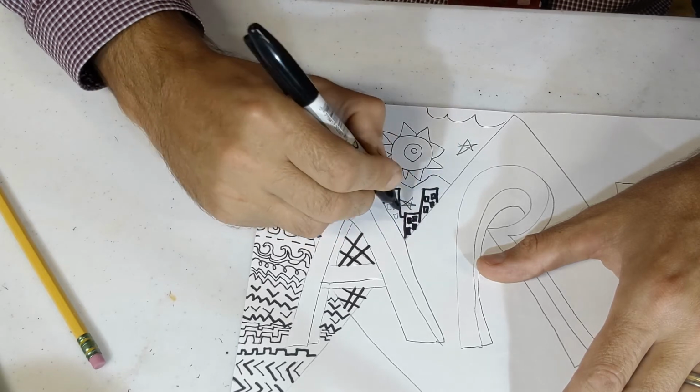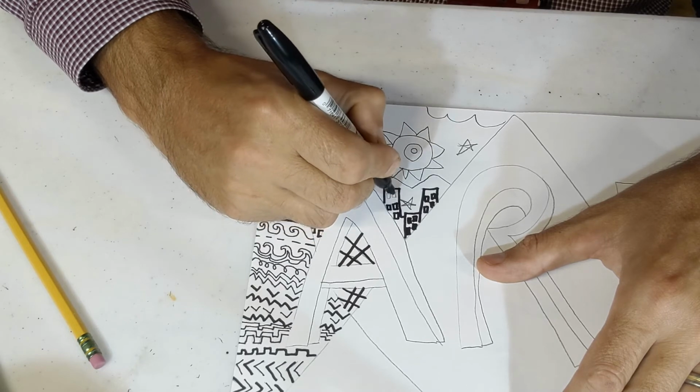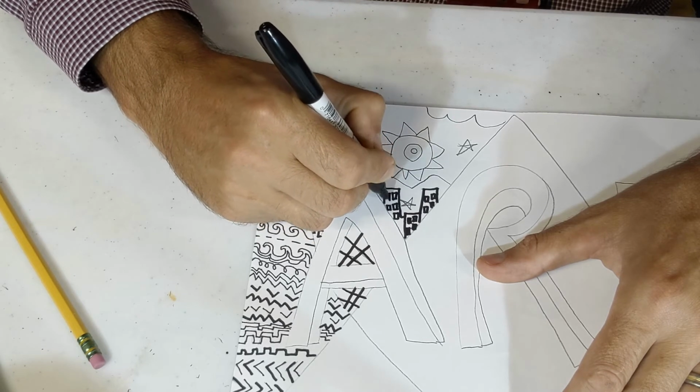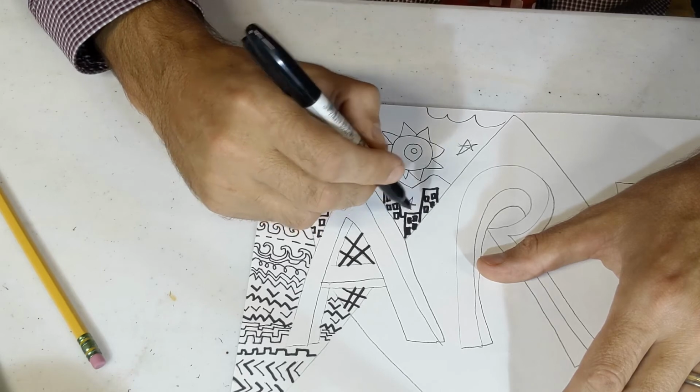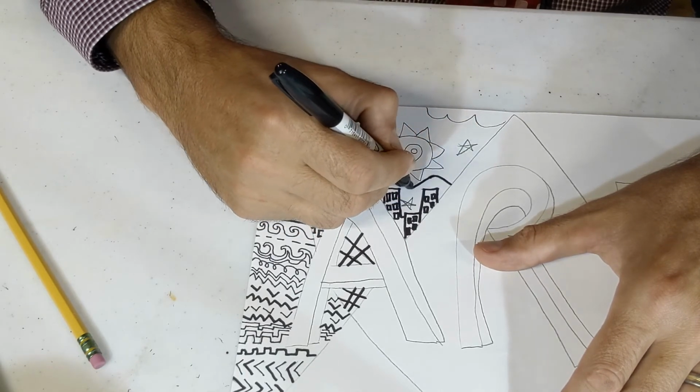You can see some of these are getting really small. I should have switched Sharpies. So if you have some small details, you might want to use your smaller Sharpie. I'm going to say some of those people aren't home, and that's why the windows are going to be dark.